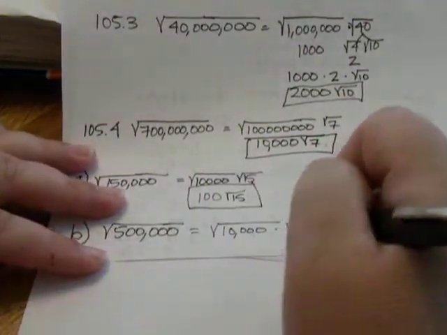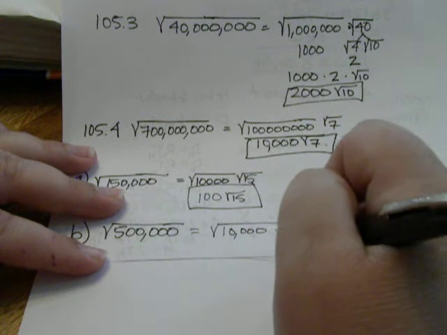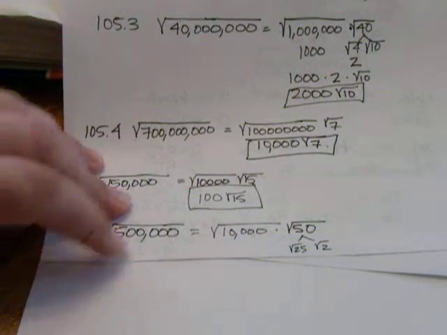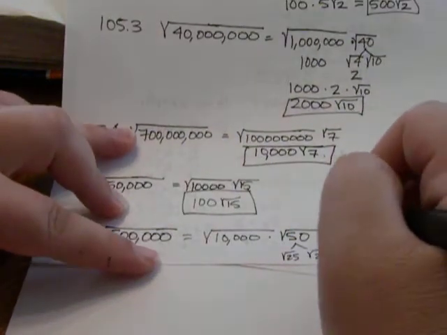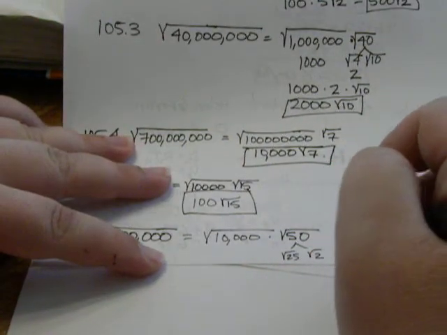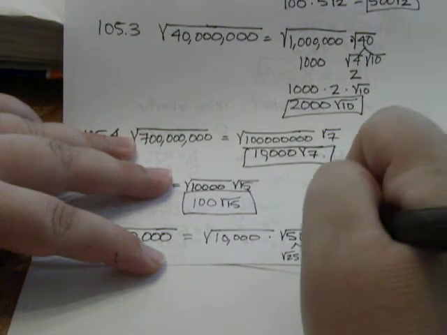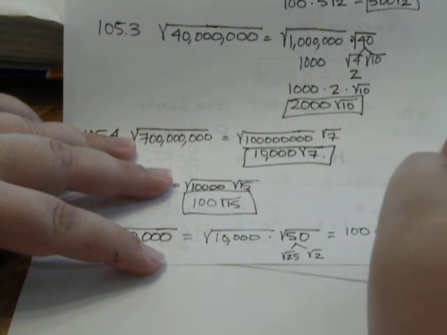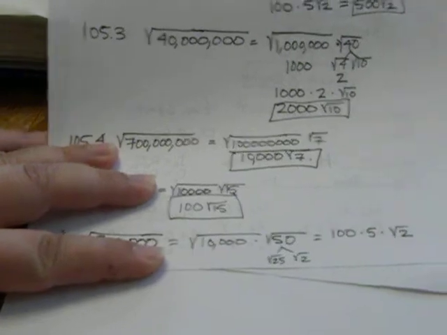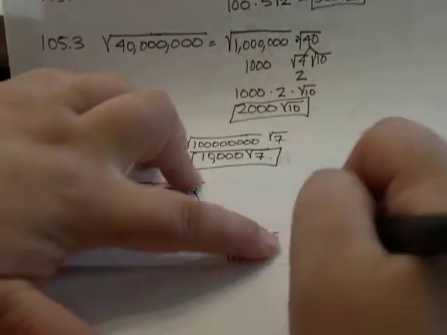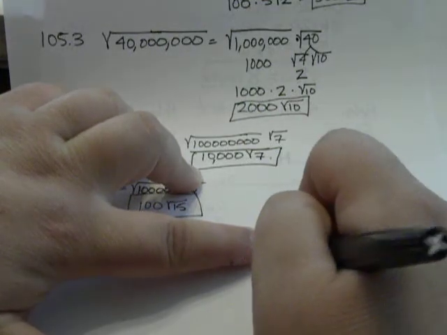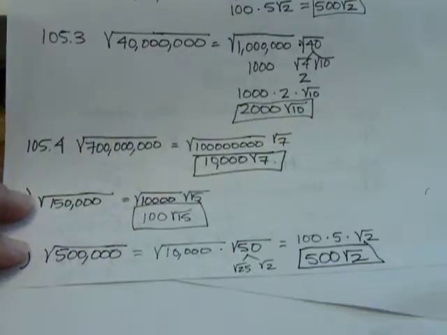So the square root of 50, again, is the square root of 25 times the square root of 2. And I know the square root of 25 is 5. So I know the square root of 10,000 is 100, and the square root of 25 is 5, times the square root of 2. So 100 times 5 is 500 square roots of 2. Okay.